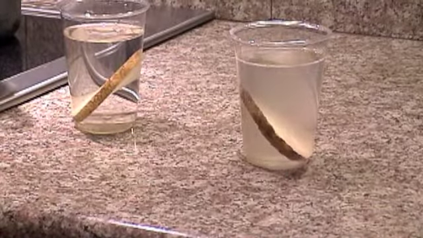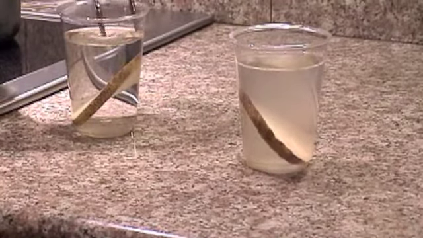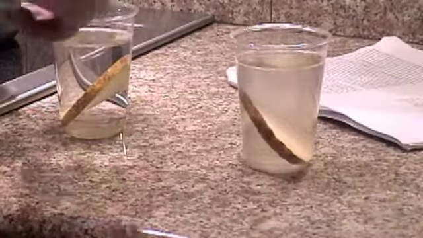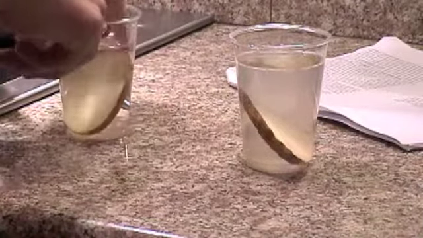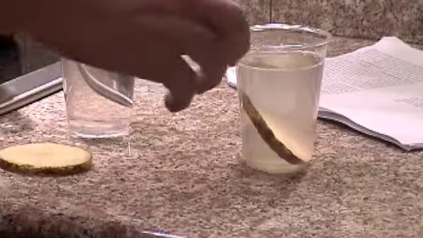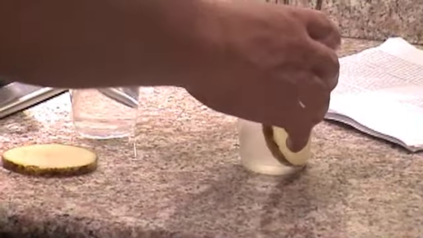I will now take the potato slices out of each cup. This one is the water cup. And this one is the salty cup.